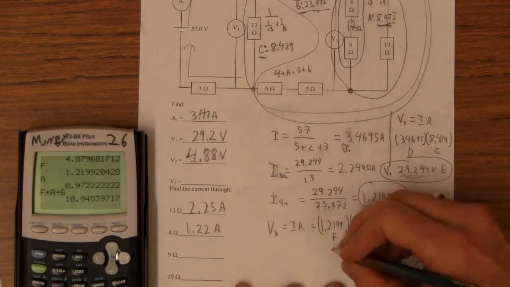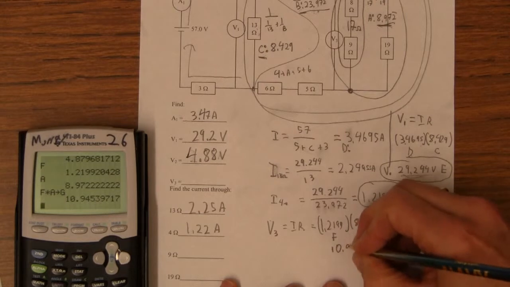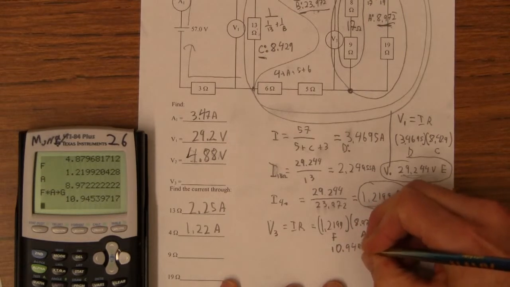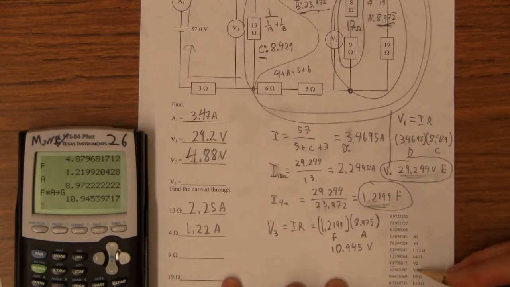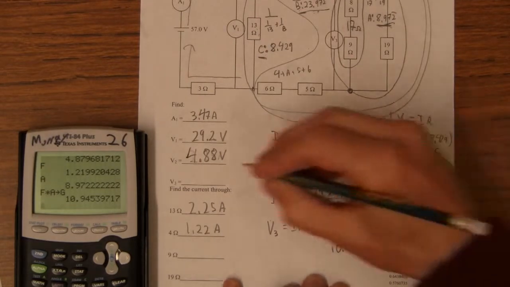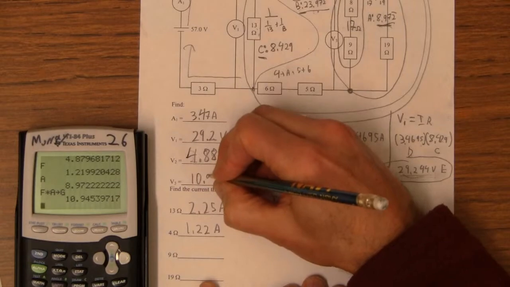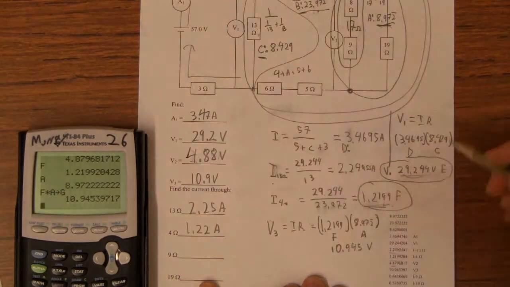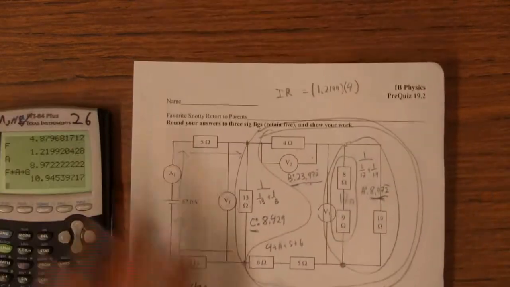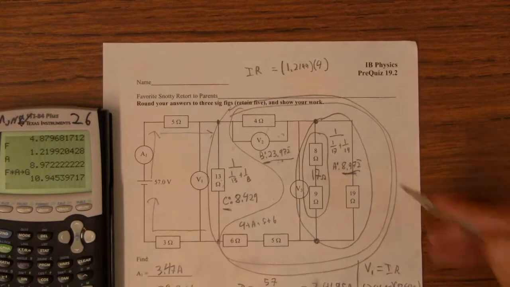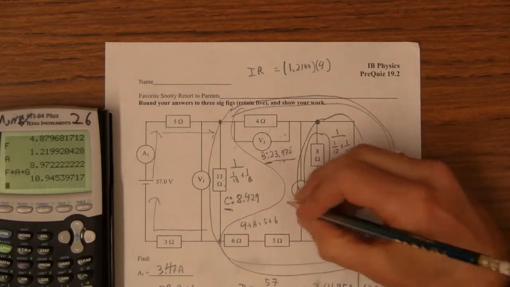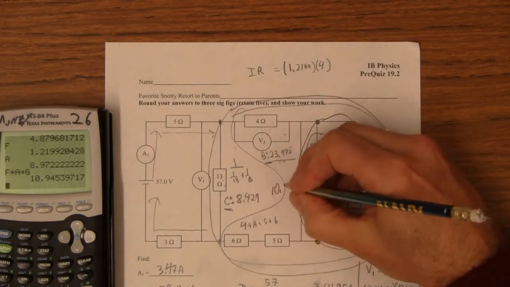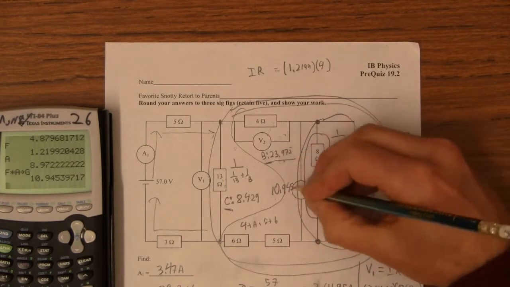And that is 10.945 volts, right? So that's our V3 is 10.9. I guess I should say 10.9 with sig figs. Right? Now it's pretty easy. We know that the voltage across this circuit from here to here is 10.9. This guy is 10.945 volts, right?